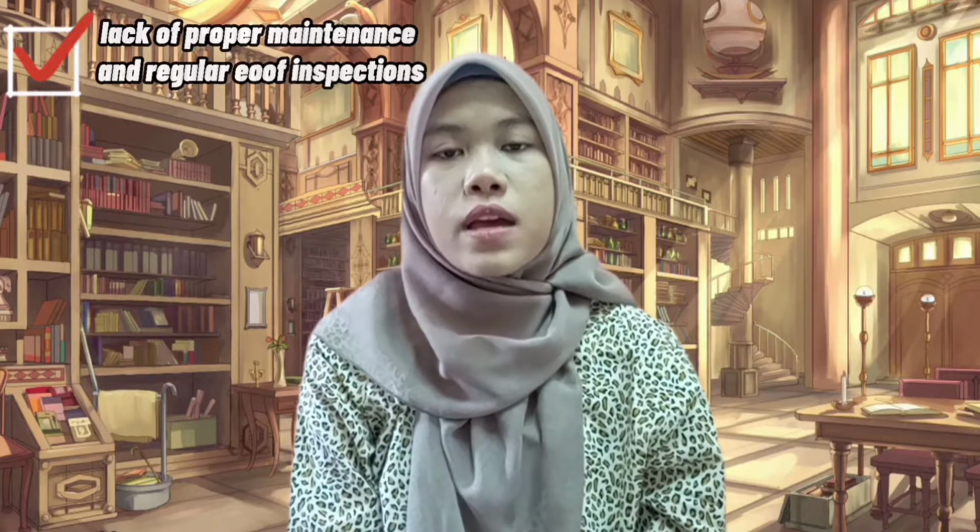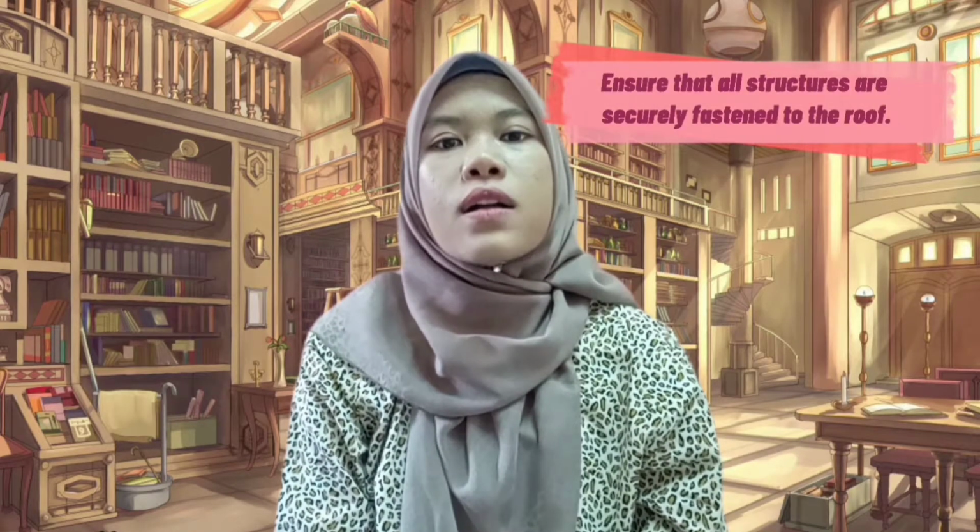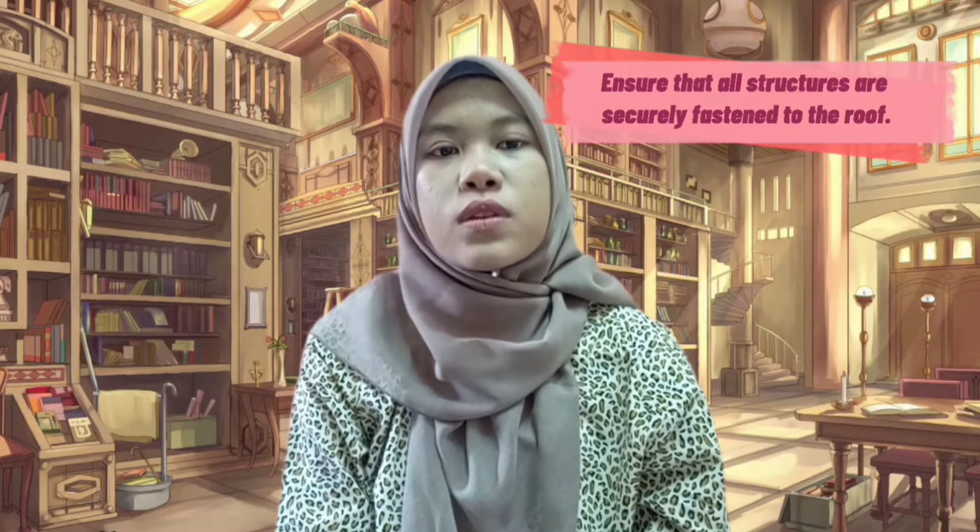The defect number 7 is the roof is damaged. This defect is located at outdoor. The symptom of this defect is the roof is dented. The causes of this defect are lack of proper maintenance and regular roof inspections, poor installation, and strong wind. The remedial action for this defect is to ensure that all structures are securely fastened to the roof.